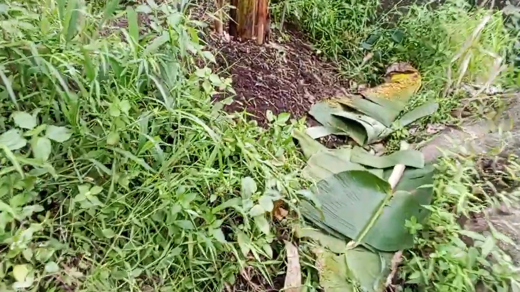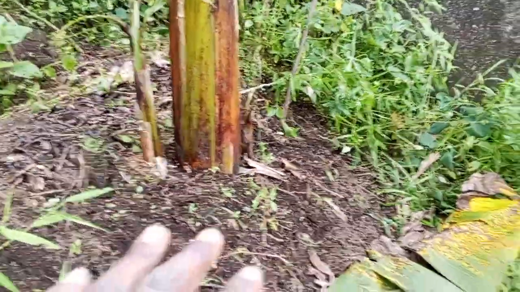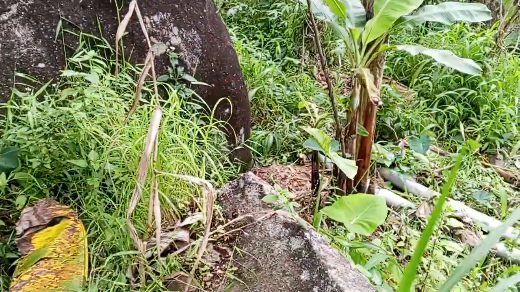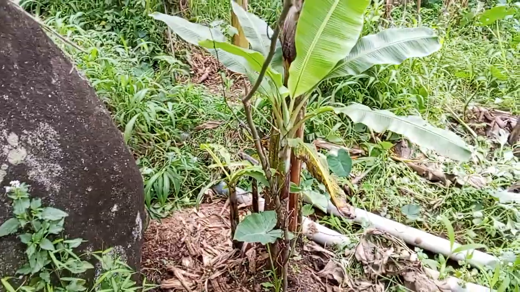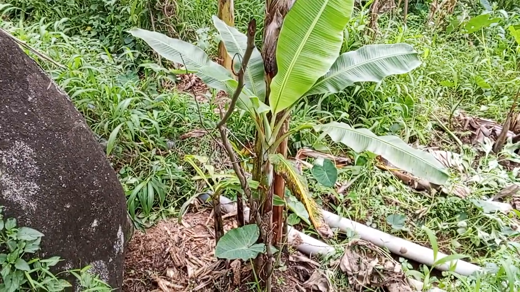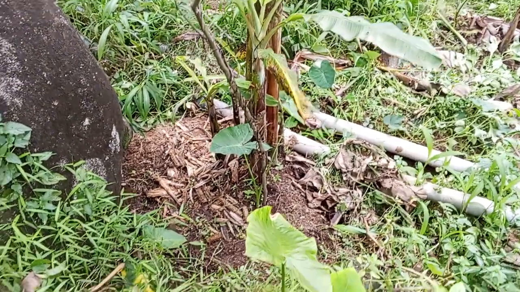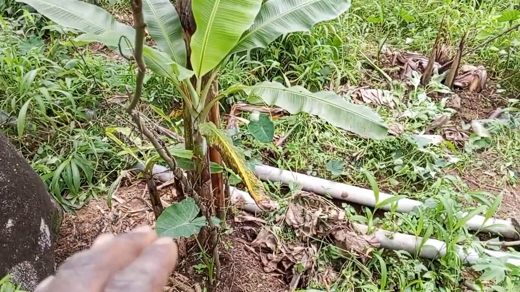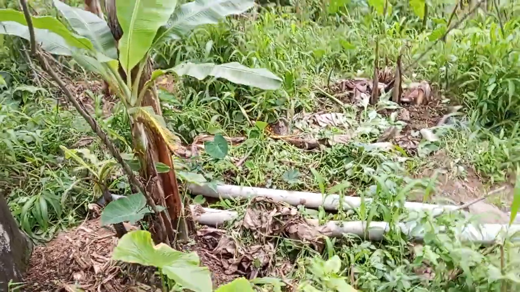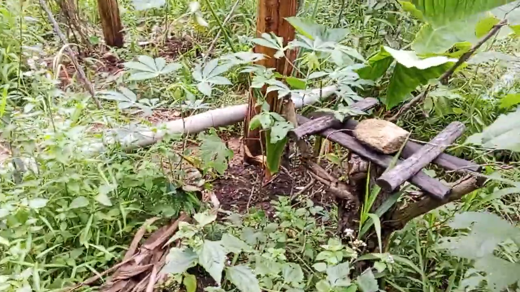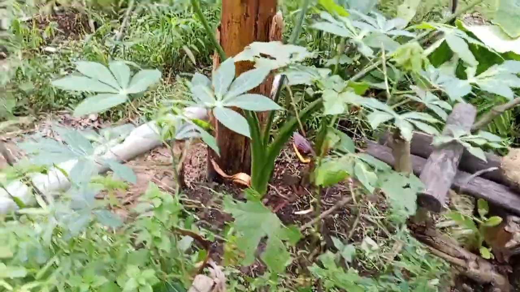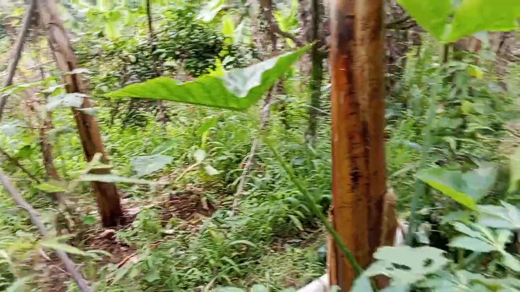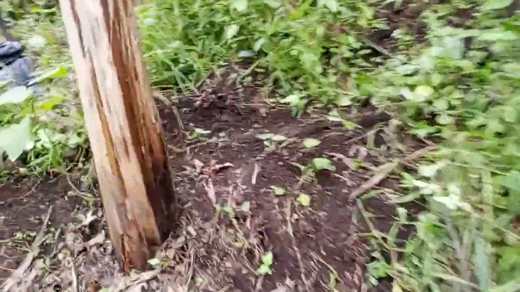When you clear like this before applying your fertilizer, it is very good, because there's no weed around your plant that can consume the nutrient which you are giving to your plant. So that is what we have done. We have cleared our farm.